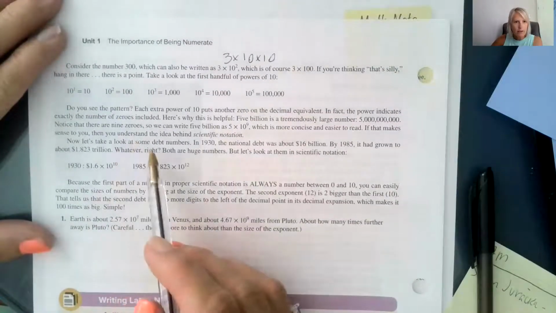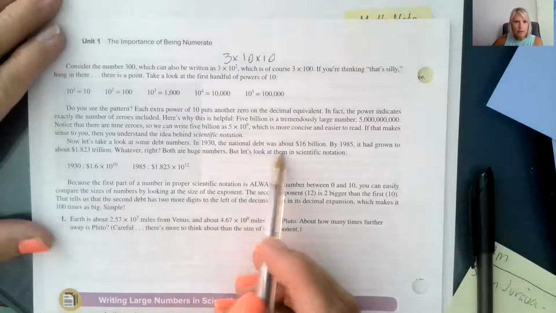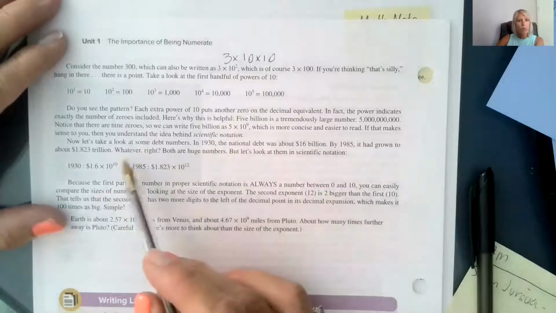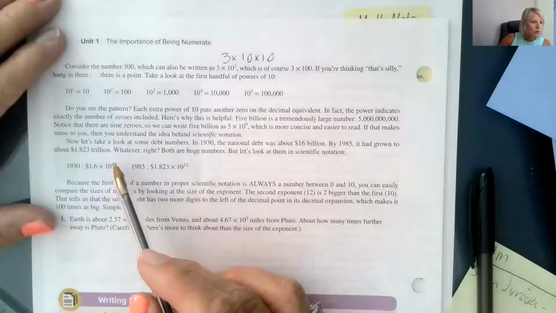So it says, now let's take a look at some debt numbers. In 1930, the national debt was about $16 billion. By 1985, it had grown to about $1.823 trillion.